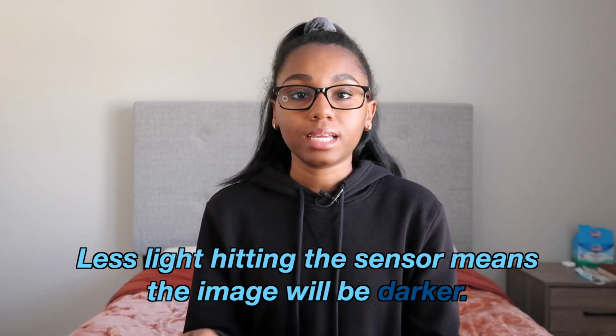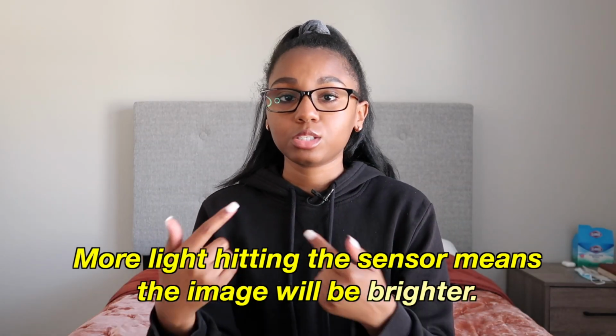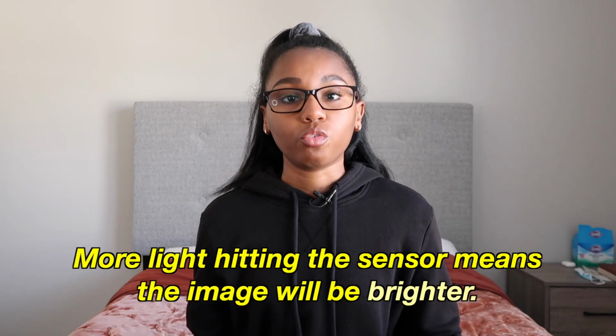Now, the faster the shutter opens and closes, the less time light has to hit the sensor, and therefore less light hits the sensor overall. Now, the slower that the shutter opens and closes, the more time light has to keep hitting the sensor, which means that there will be more light hitting the sensor overall.